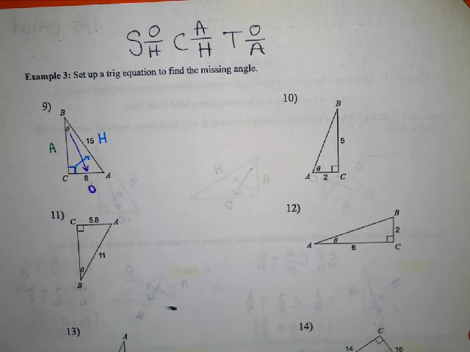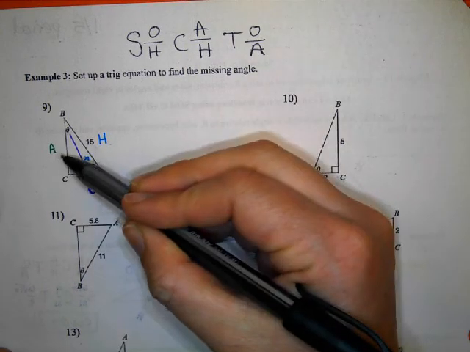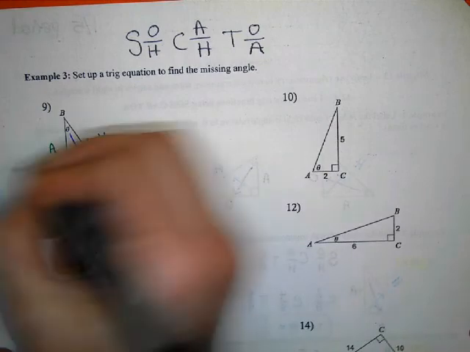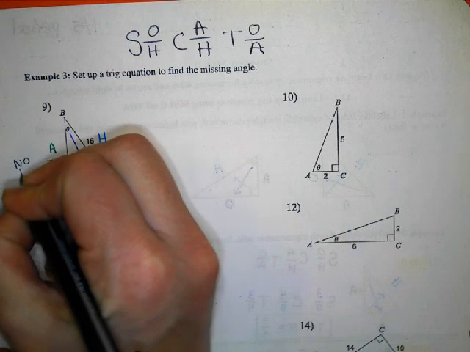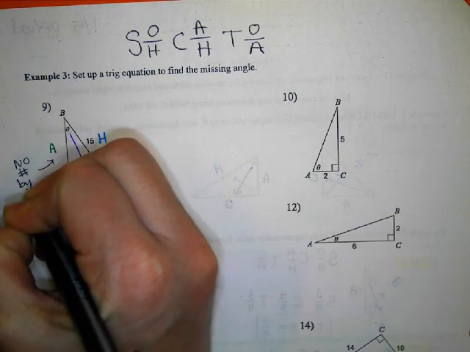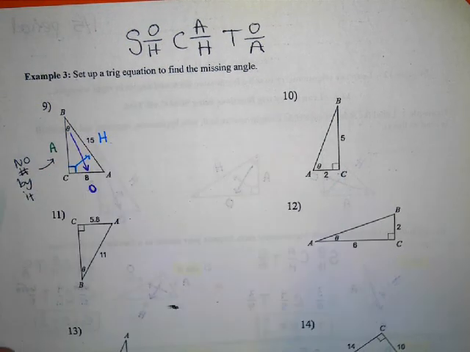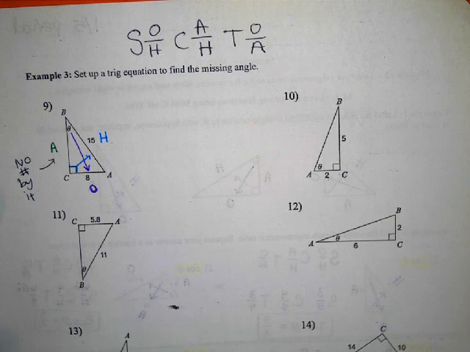Which letter does not have a number? The A. The A does not have a number. I'm going to scribble it out.